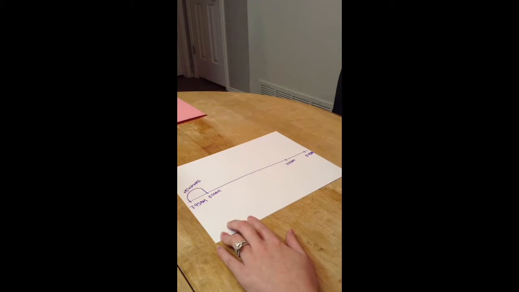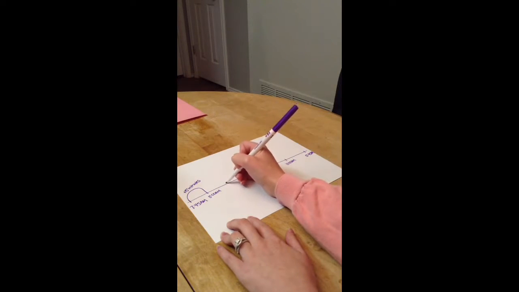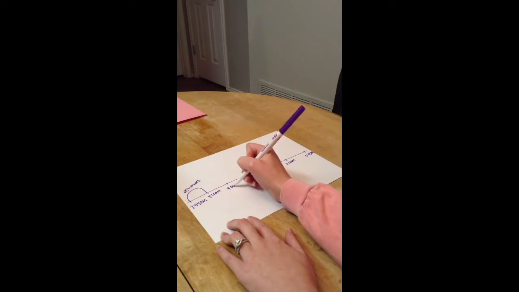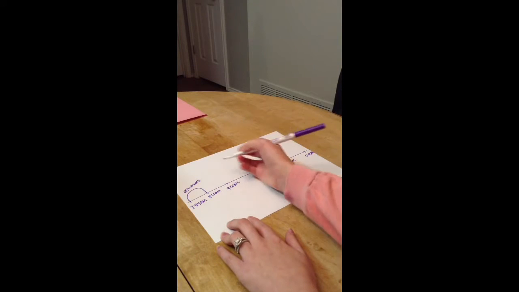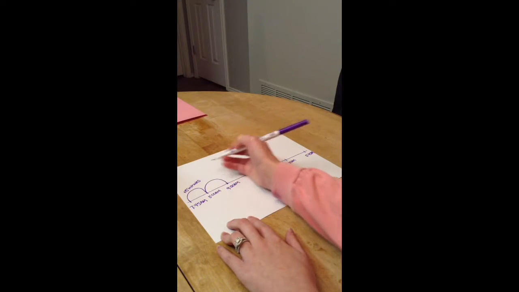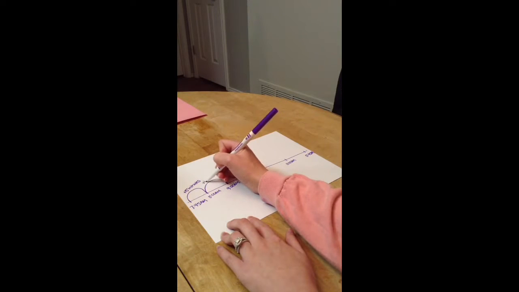So now from 8 a.m. we want to jump to our next nearest hour. And we know that that is 9 o'clock a.m. So if we make that jump, that is plus 1 hour.